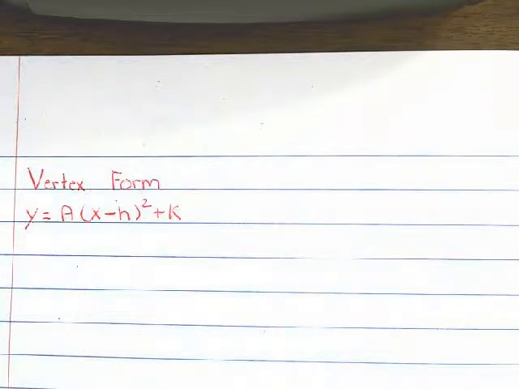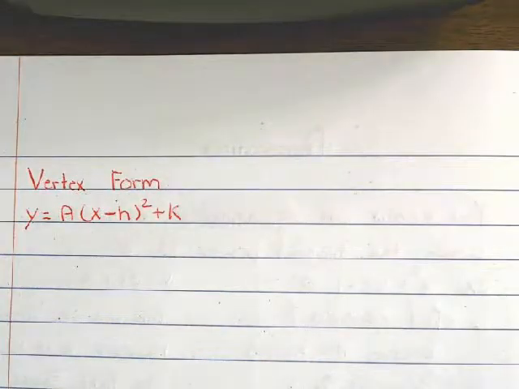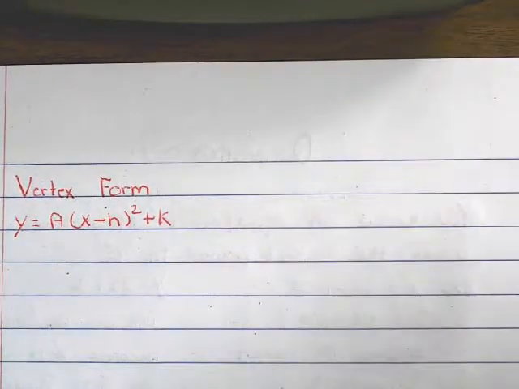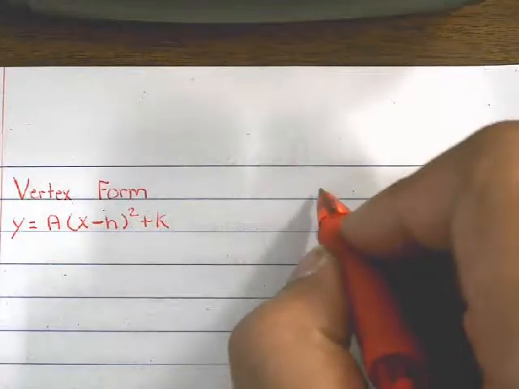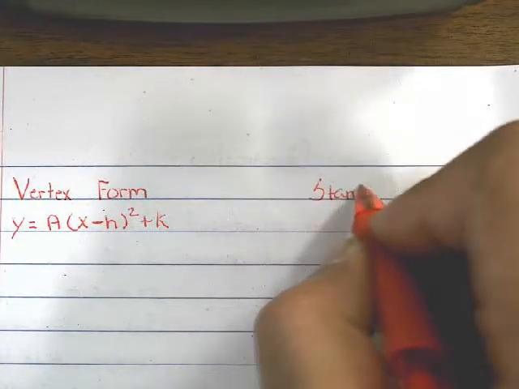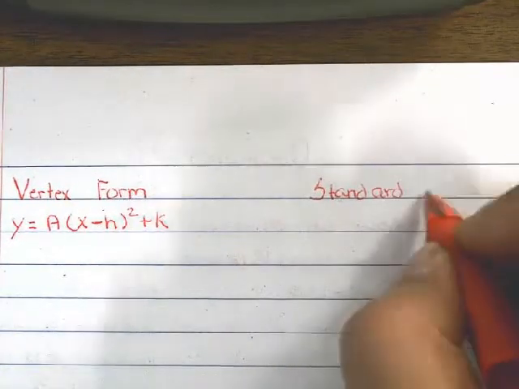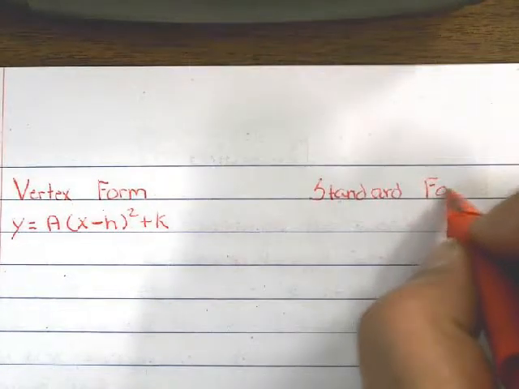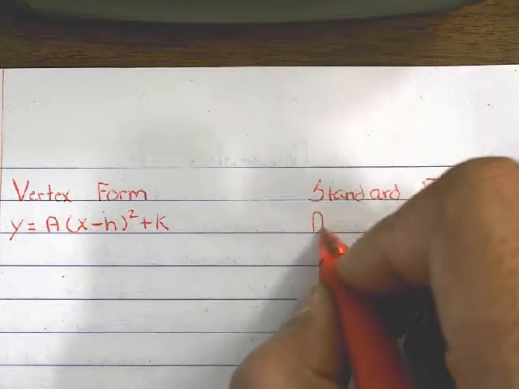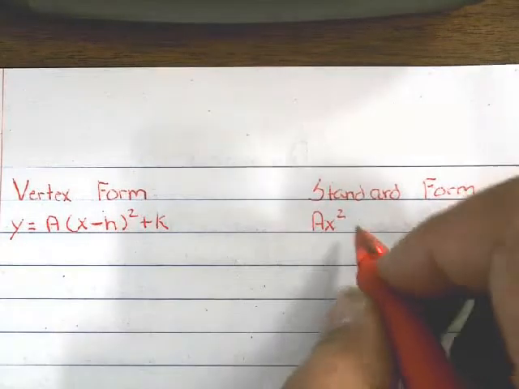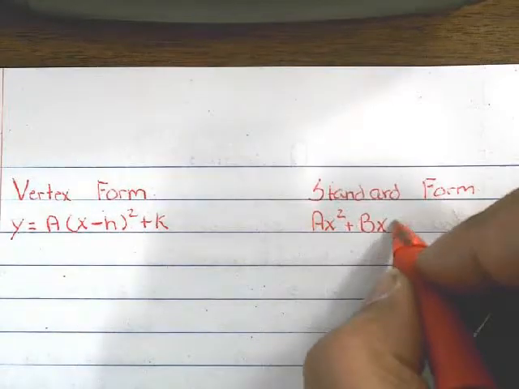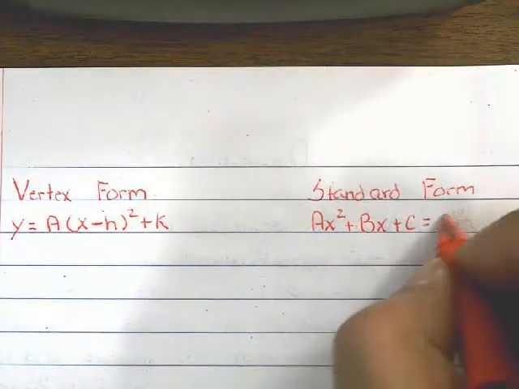That's vertex form. Now, standard form. Standard form is ax squared plus bx plus c is equal to 0.